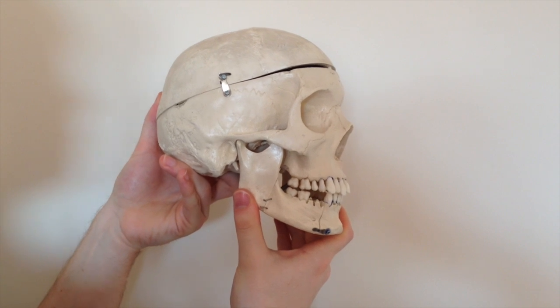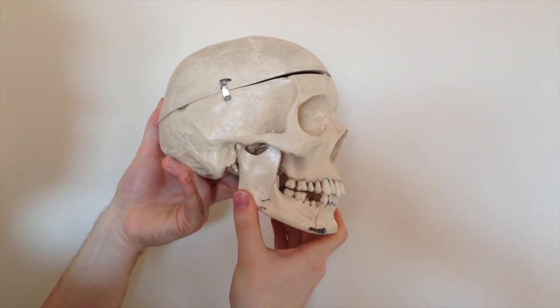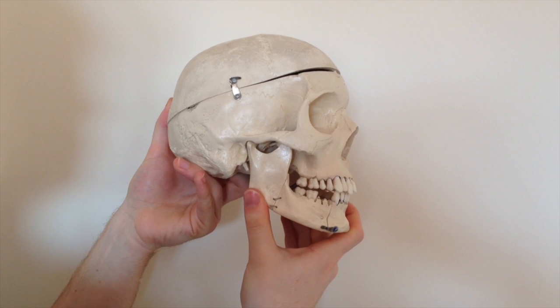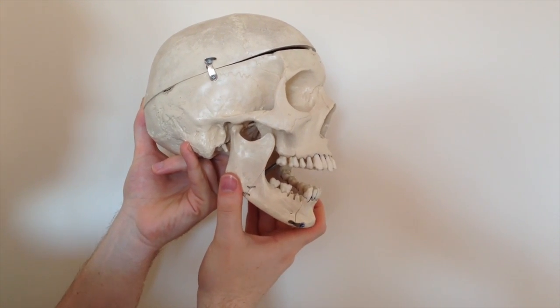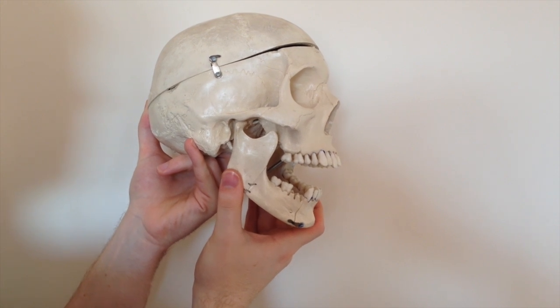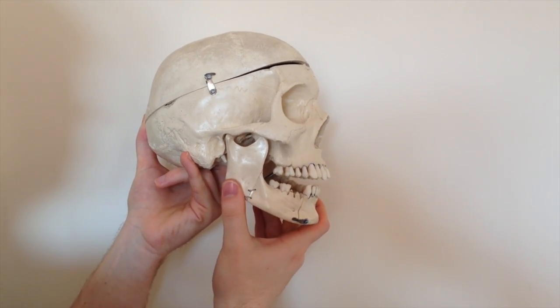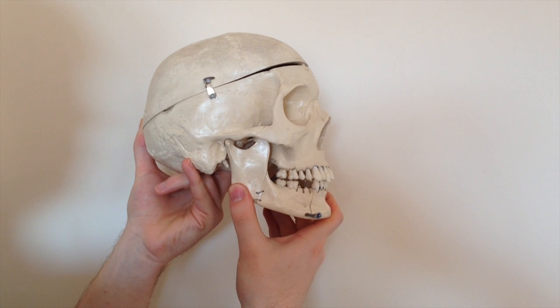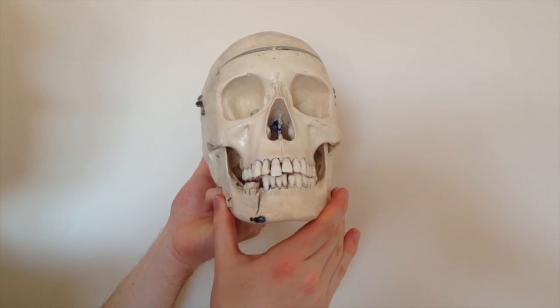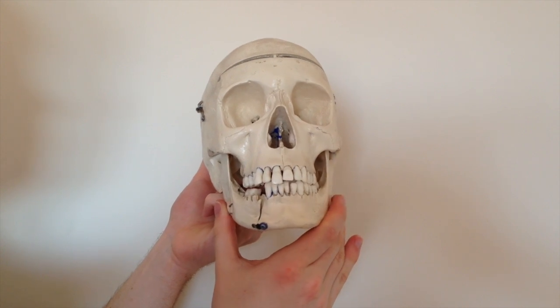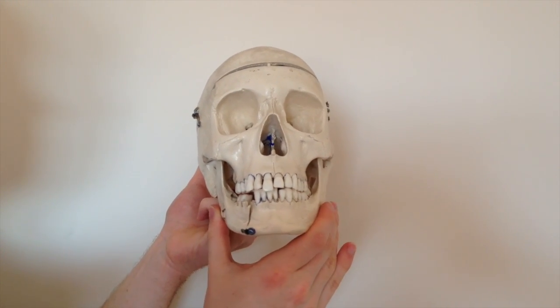Opening the mouth involves a combination of protrusion and depression, which we can see occurring here. Closing the jaw involves retrusion and elevation of the mandible. Alternating protrusion and retrusion of the left and right temporomandibular joints brings about lateral deviation of the mandible.